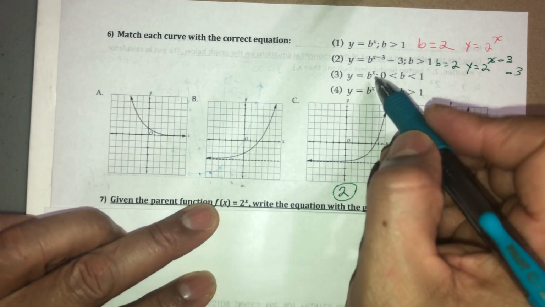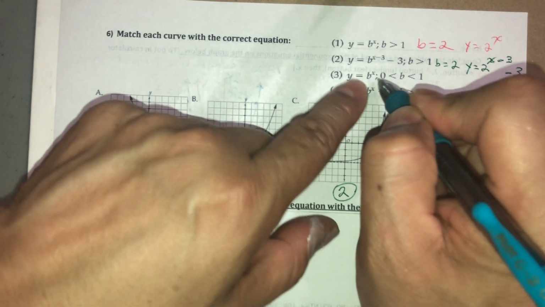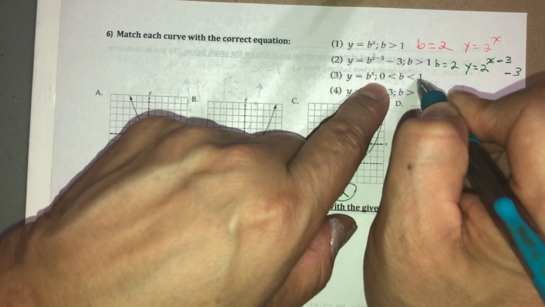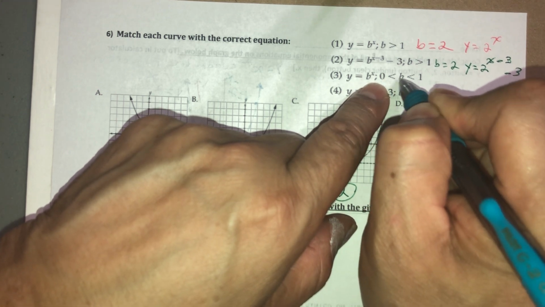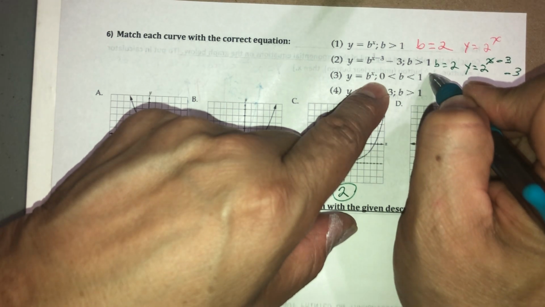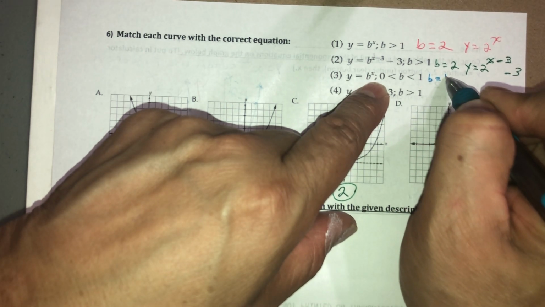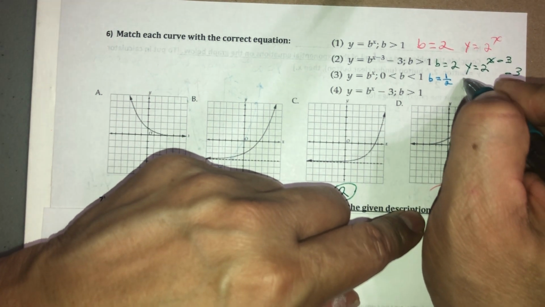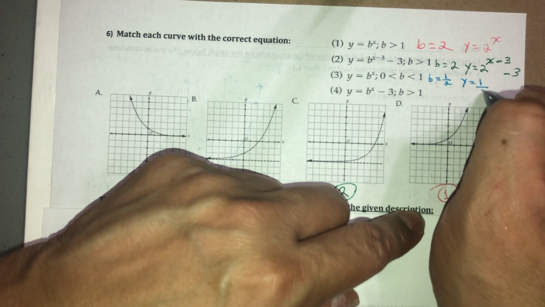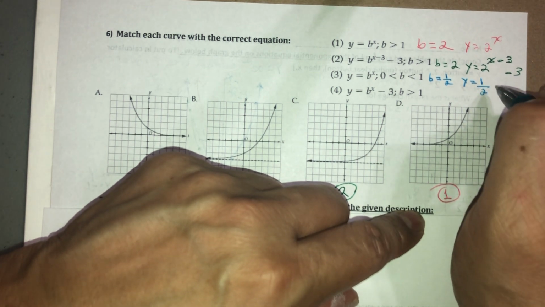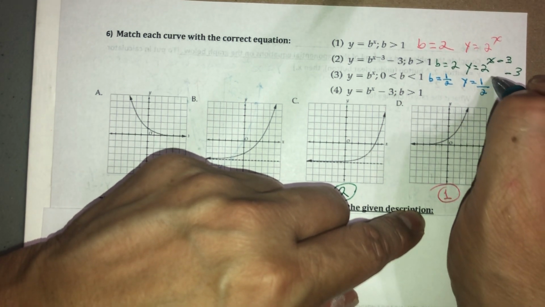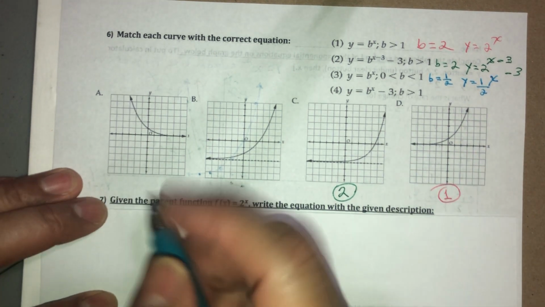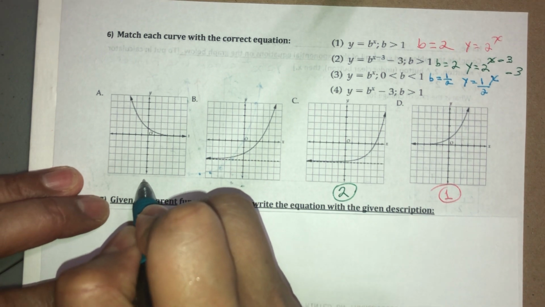Now let's do this one. They're asking you b to the x, but b has to be a number between 0 and 1. You see, never 1, never 0. So it has to be a decimal. So I can say b equals 1/2. So if I graph that, it will be y equals 1/2 to the x. And if you graph that, that will give you this one right here.